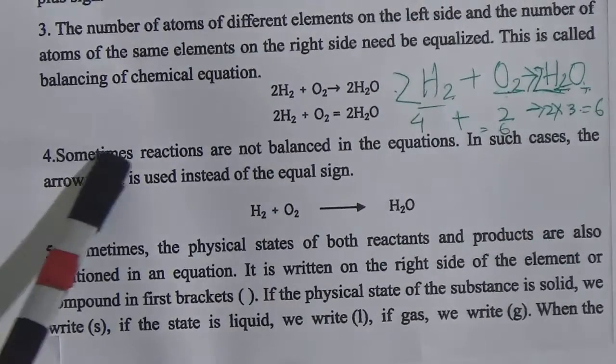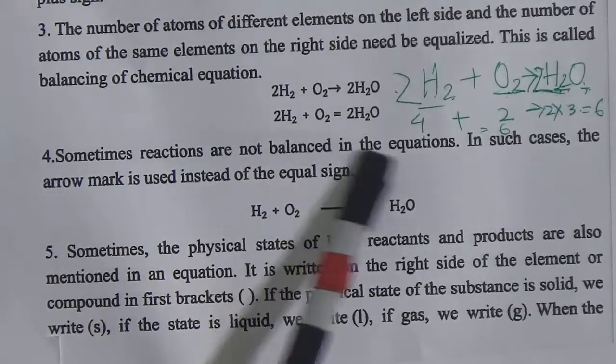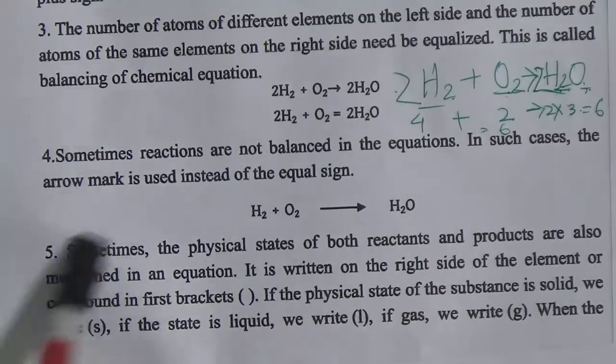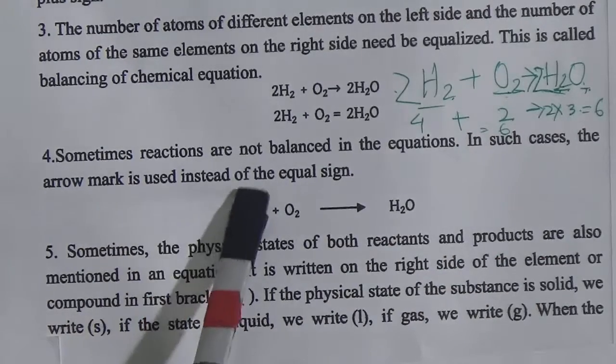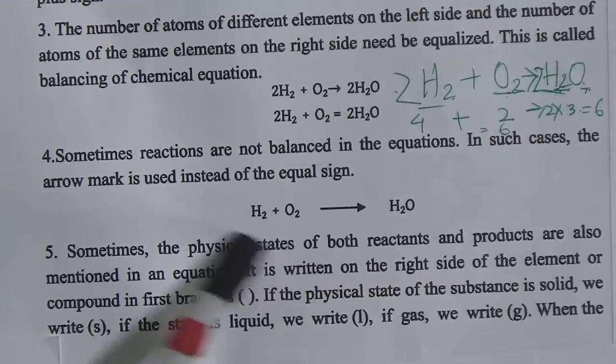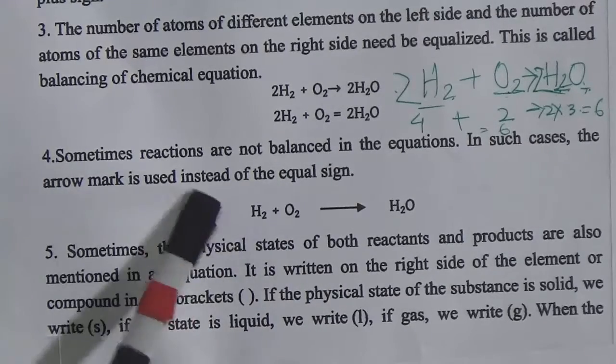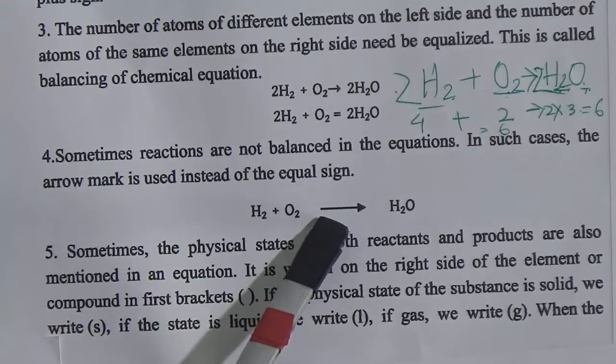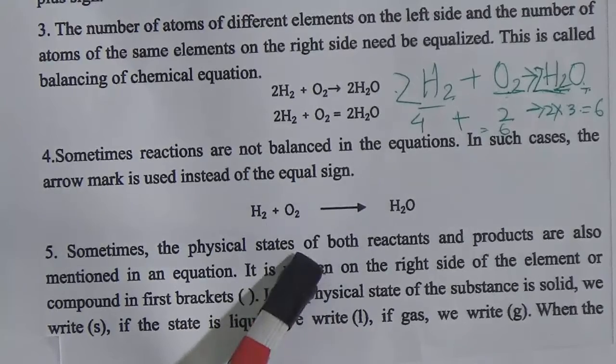Now next one: sometimes reactions are not balanced in the equation. In such cases the arrow mark is used instead of the equal sign. That means when we do not make it equal, at that time we must give the arrow sign. After making it equal, we can give the equal sign.